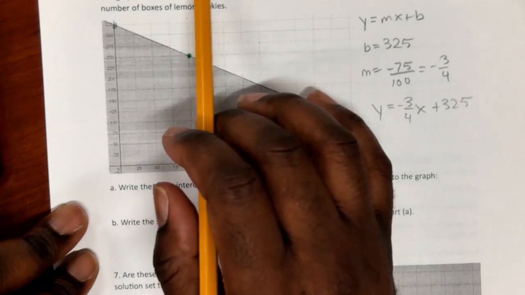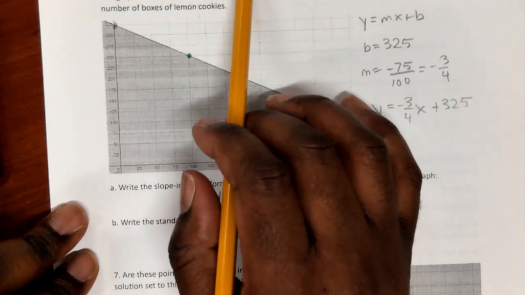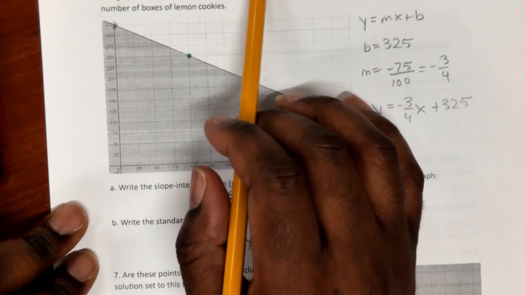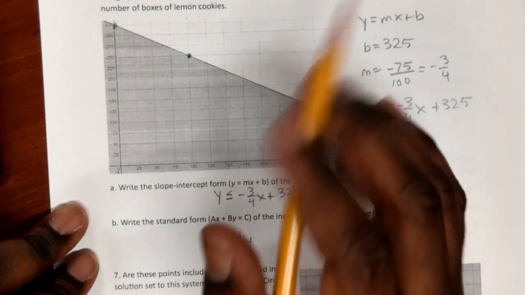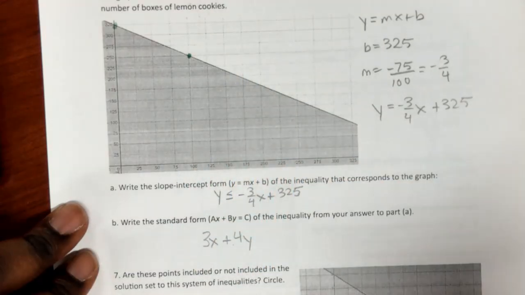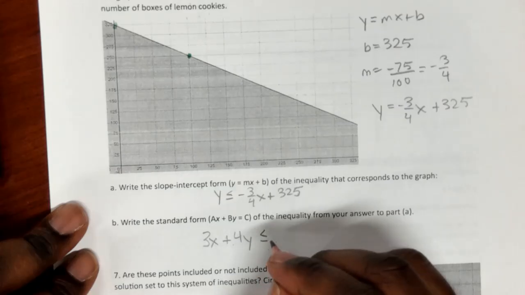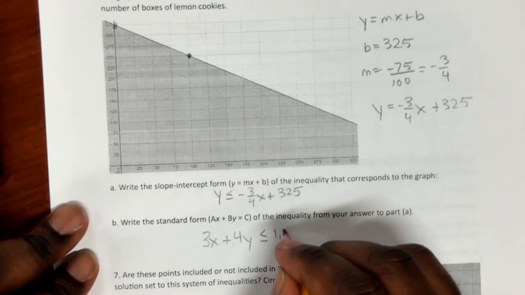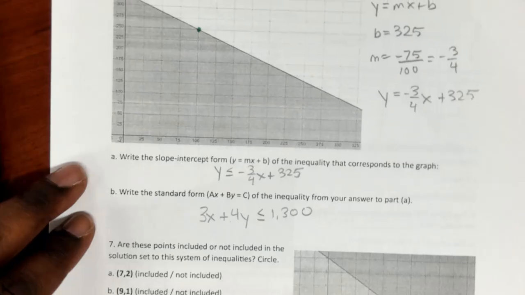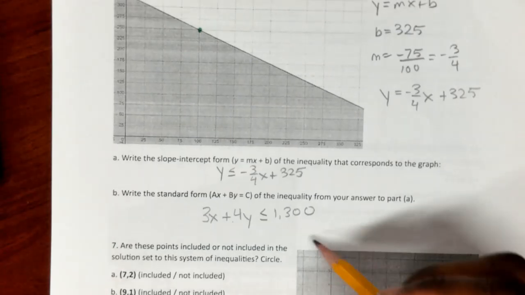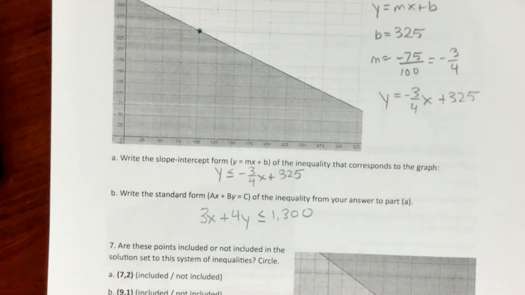And the goal is to raise no more than $1,300. So we don't want to go over that. So we want to be less than or equal to 1,300. That's it. Both of these equations are the exact same line that we have here. One is just in standard form, the other one's in slope-intercept form. All right, let's keep moving along.